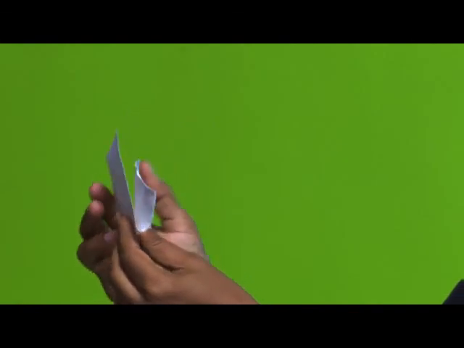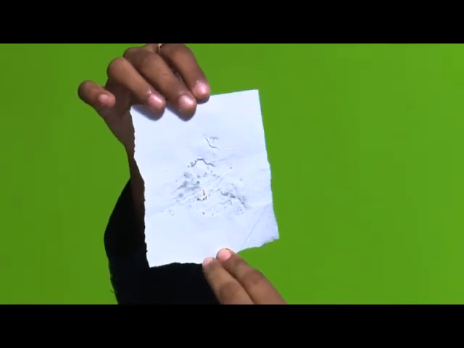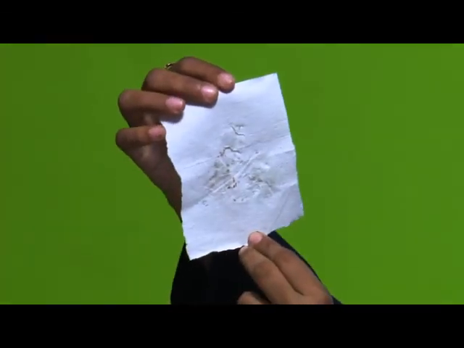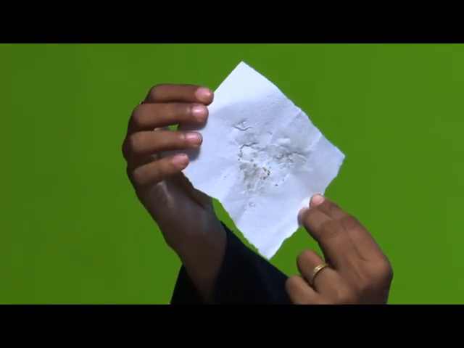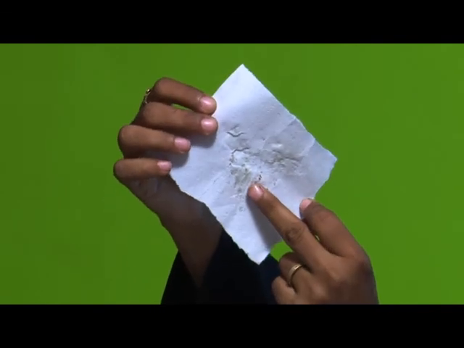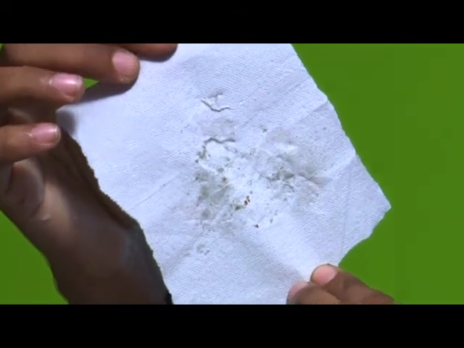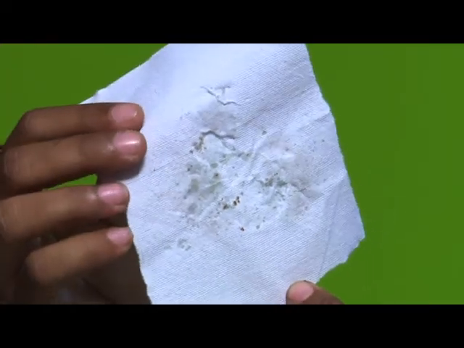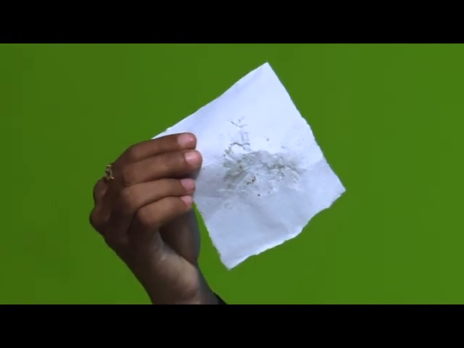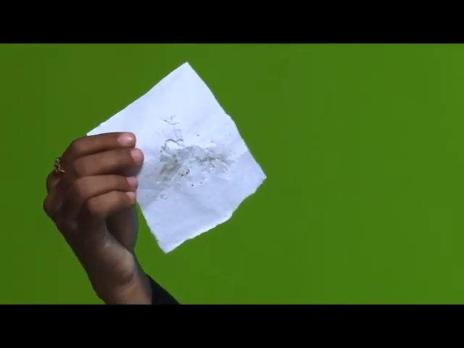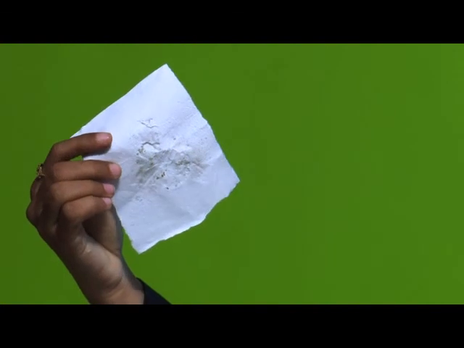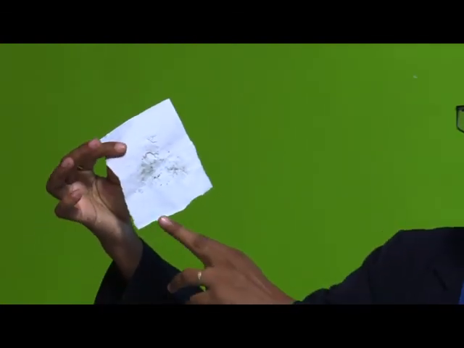Now, we can remove these chips. You can see the oil particles here. You can observe the oil which is present here. When the tissue paper gets oil in it, we can say that it is a fat rich food. You can even do this same test for butter, oil, ghee and many more. Those are rich in fats. So, this experiment shows us that it is a food which is rich in fats.